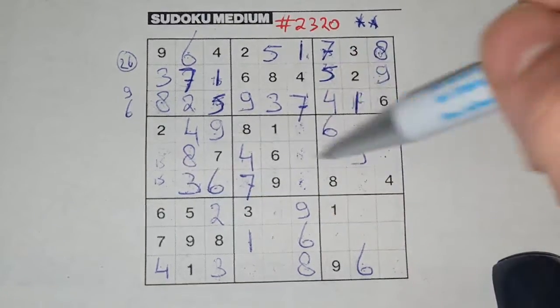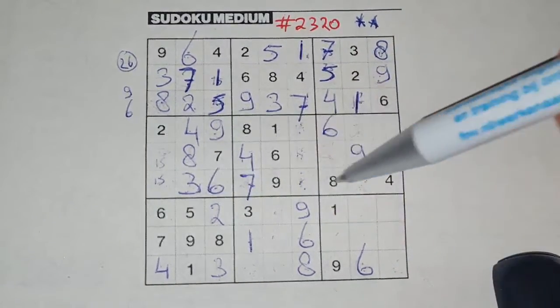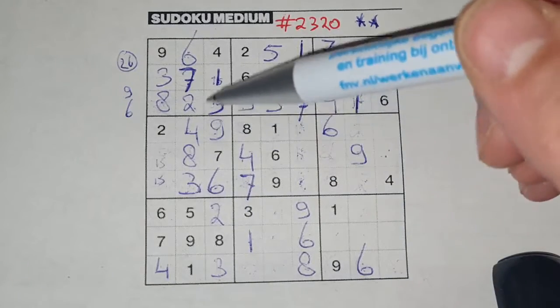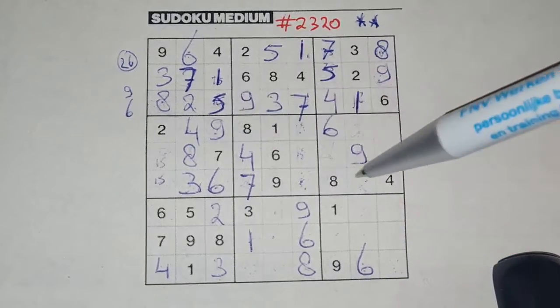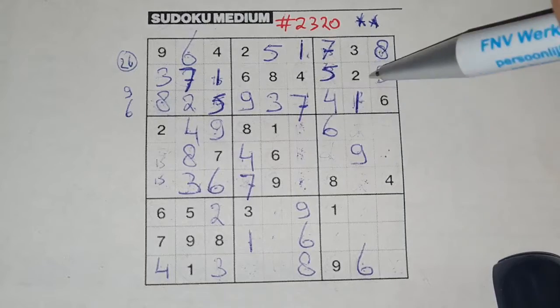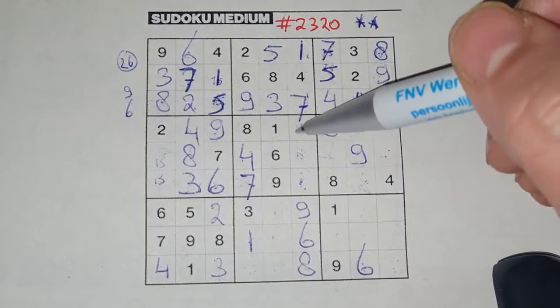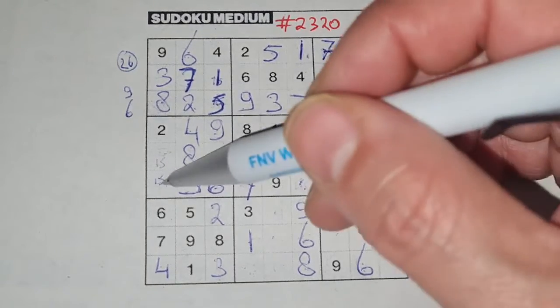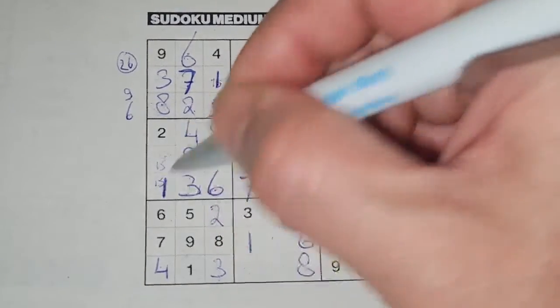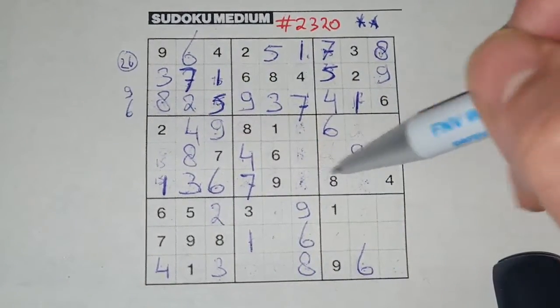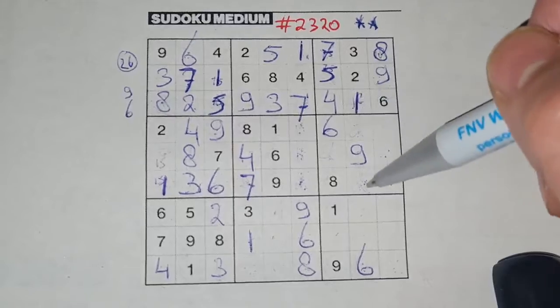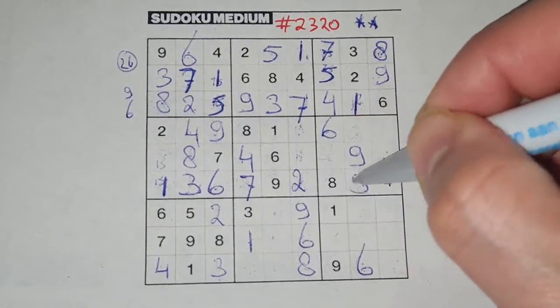Three missing numbers in this row. The 1 is missing, the 5 is missing, and the 2 is missing. And look, we have a 1 here, so no 1 there. Here also a 1, so no 1 there. The only place for the 1 should be there. The 2 and the 5 are left. We see here 2, no 2 there. 2 should be here, and the 5 goes there.